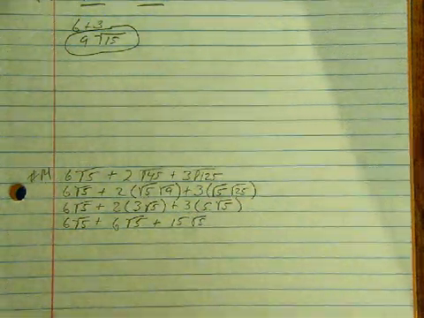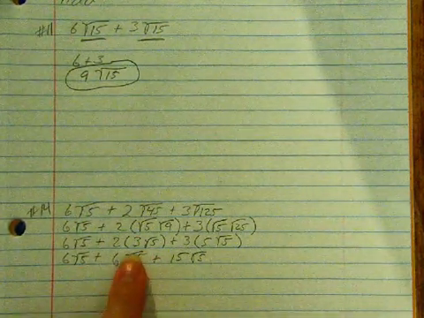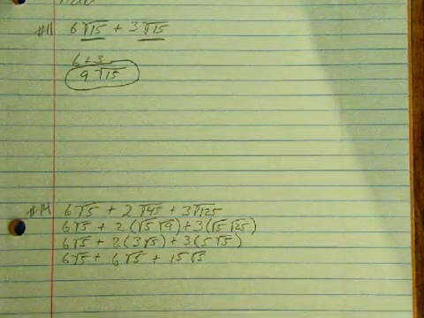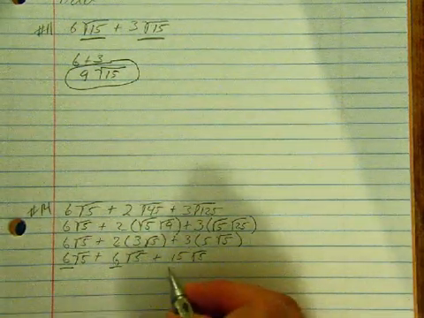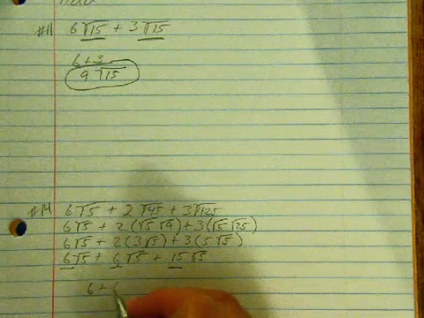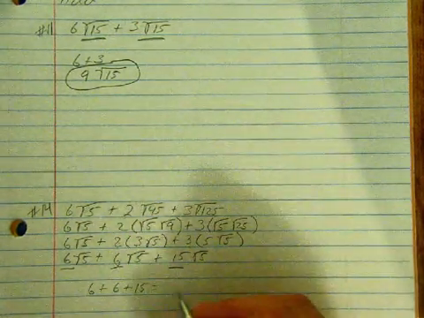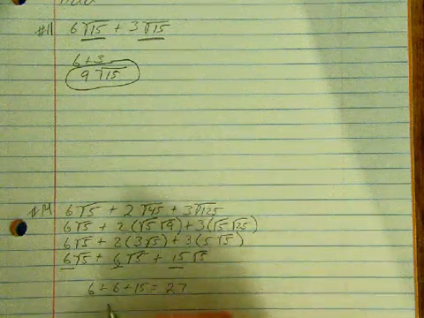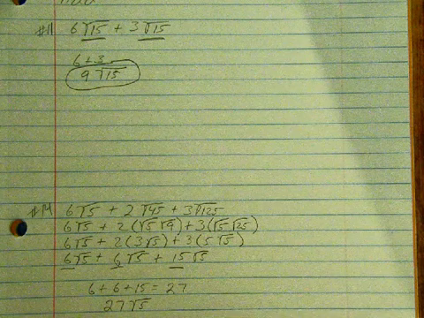Now I have all of them, just like I had up here, they all have the same radical, square root of 5. So I can combine all of those. So we're going to take 6 plus 6 plus 15, which gives us 27. So this becomes 27 square root of 5.